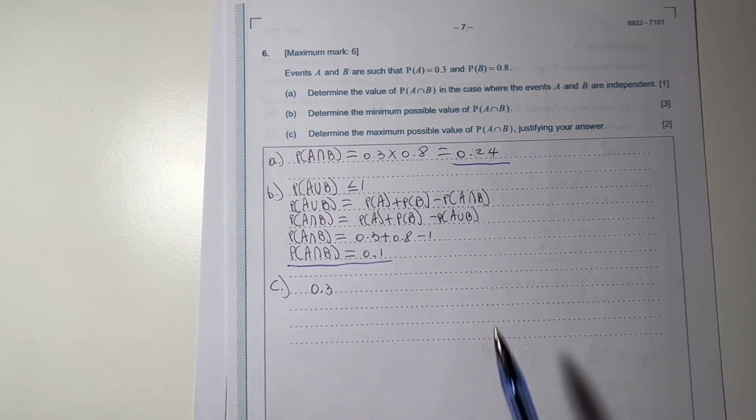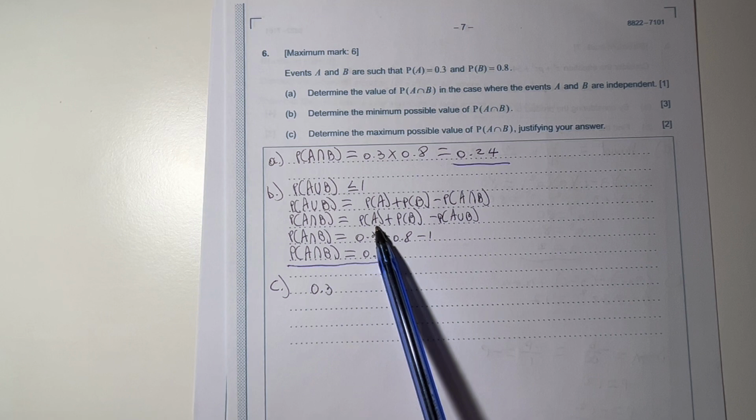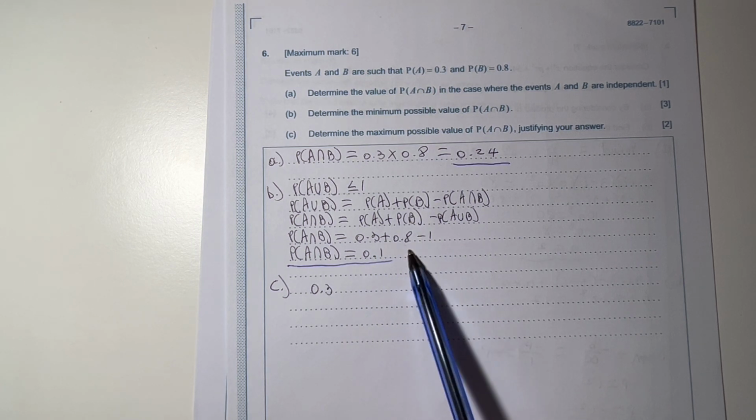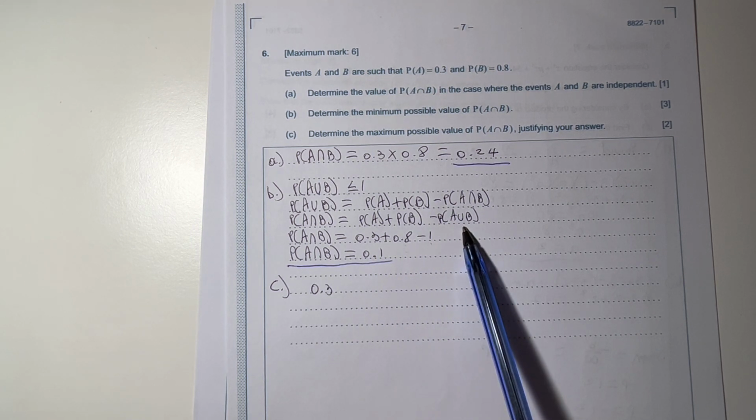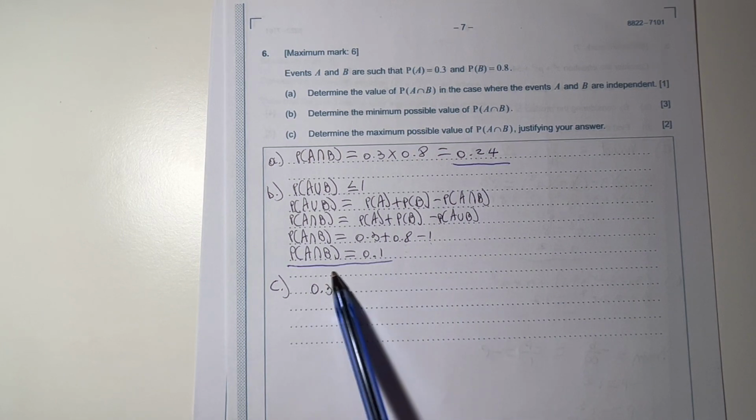And given that we have all the values we need to know, we have 0.3 as the probability of A, 0.8 as the probability of B, and we have 1 as the probability of A union B. Solving this very quickly, it just gives us 0.1.